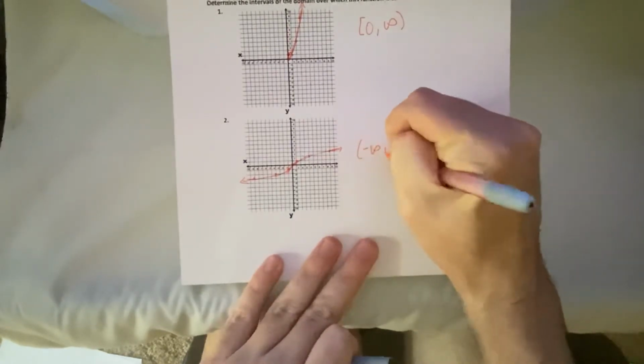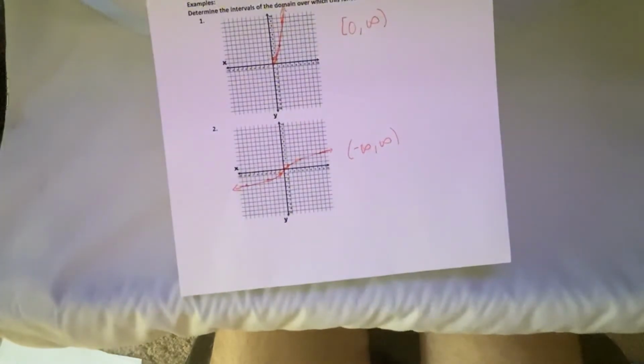We only have one-sided continuity at 0, but that should be fine unless there's another function going on over on the left. If there's another function on the left, we may not be continuous at 0. Whereas down here, it looks like we're continuous from negative infinity to infinity because you could draw this whole thing without picking up your pen. More importantly, it looks like the function is defined everywhere and it follows one single value.